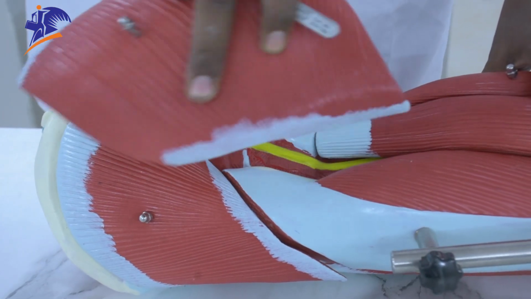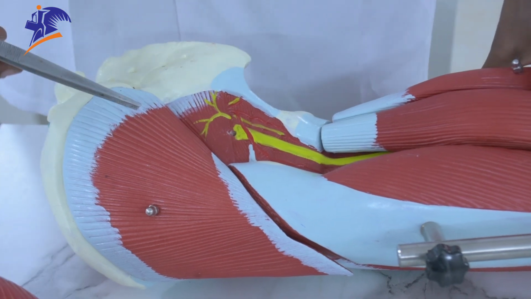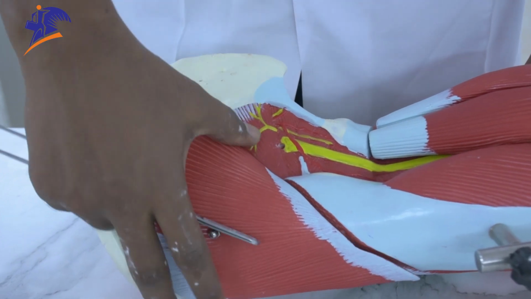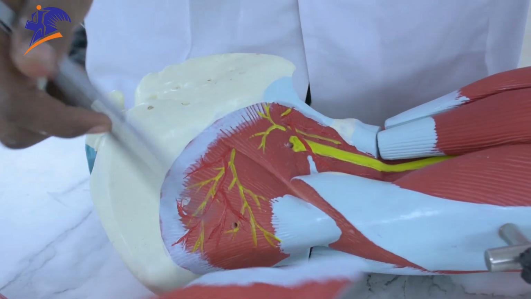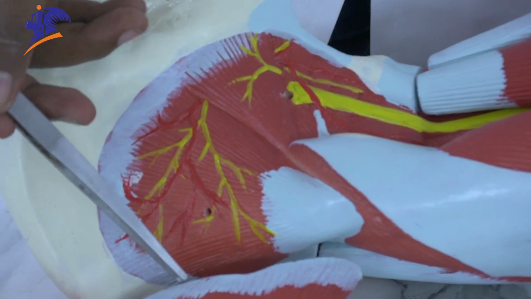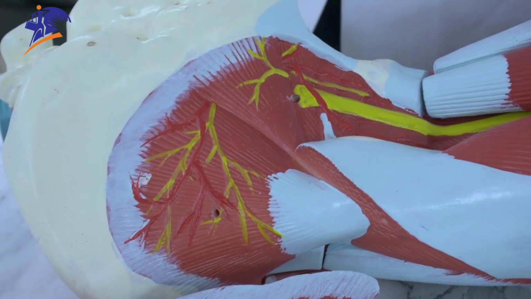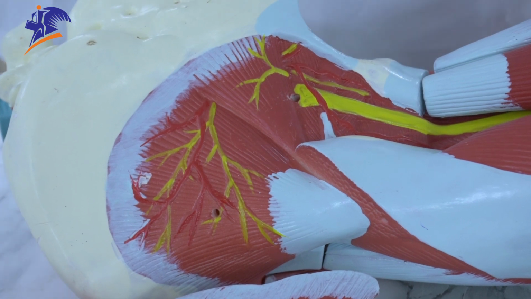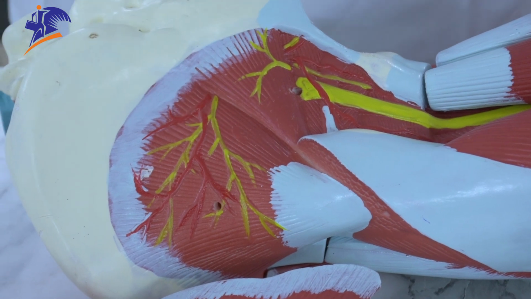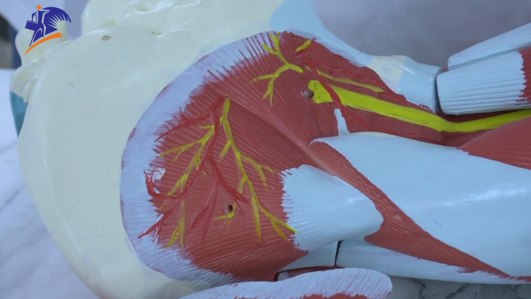When we remove the gluteus maximus, we will find the gluteus medius and gluteus minimus, the hip abductors. They are innervated by the superior gluteal nerve, and they are supplied by the superior gluteal vessels. These two muscles abduct the hip joint and also stabilize the pelvis during standing and walking. This is the superior gluteal nerve and this is the superior gluteal vessels.